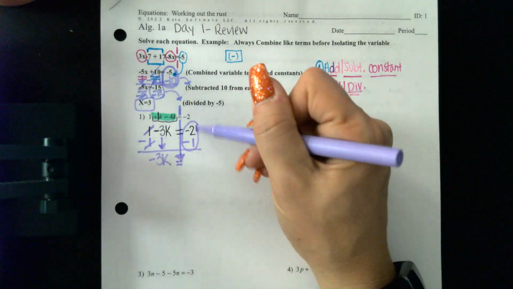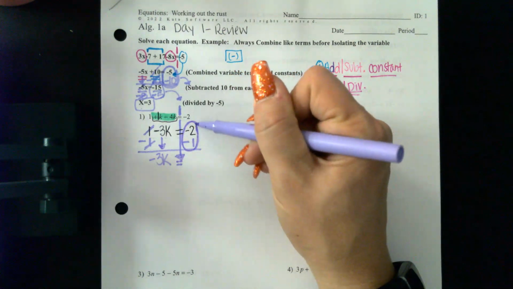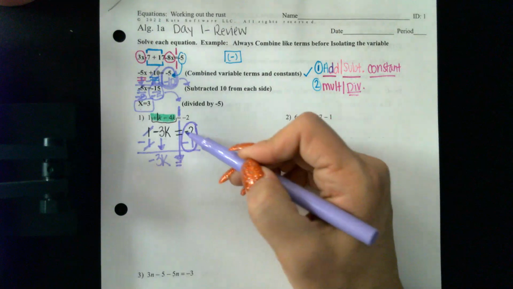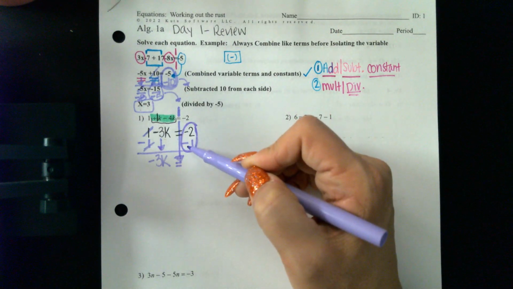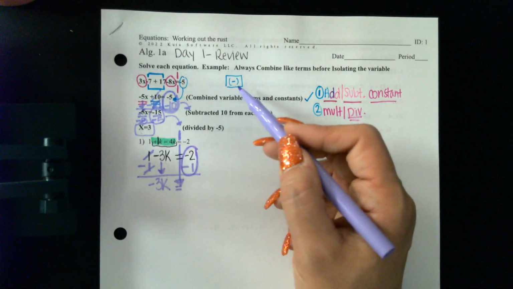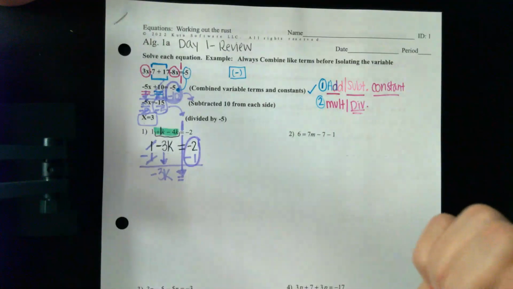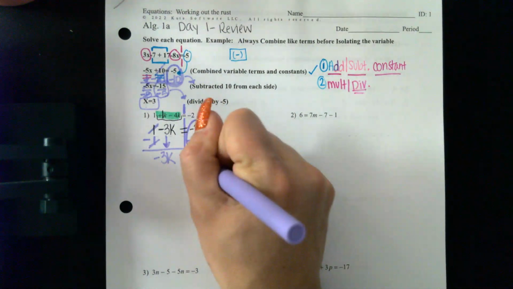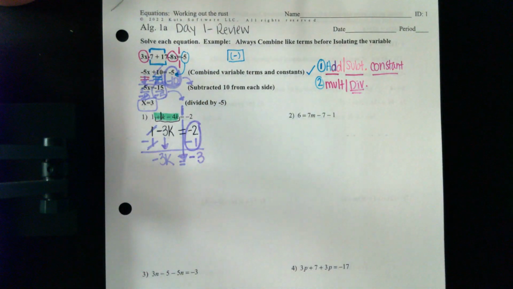Now whatever's over here, you can type directly into the calculator: -2 minus 1. This button and this button are not the same. This is the negative button at the bottom, the one with the little parentheses around it. This is the minus sign. What's -2 minus 1? -3. So we just did the addition subtraction step.